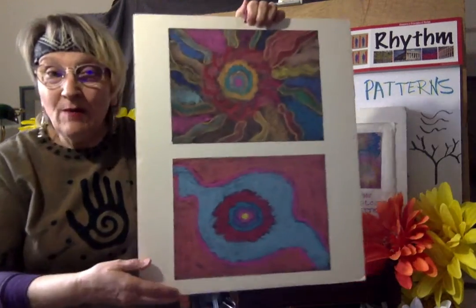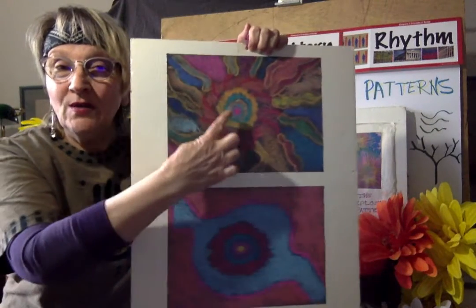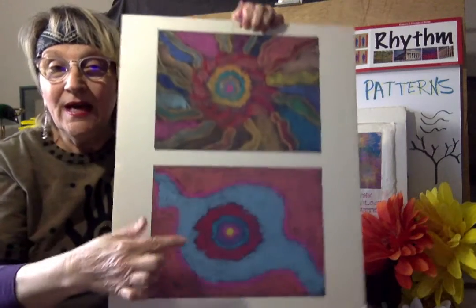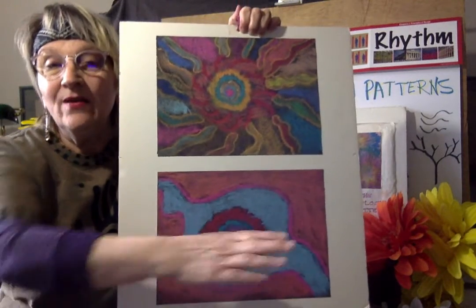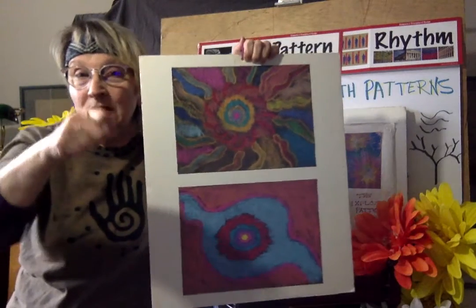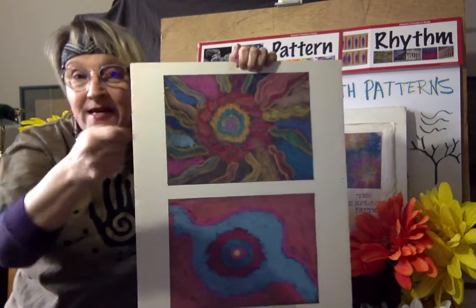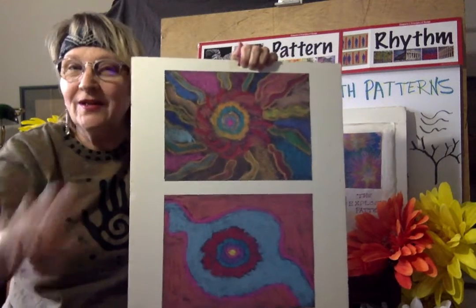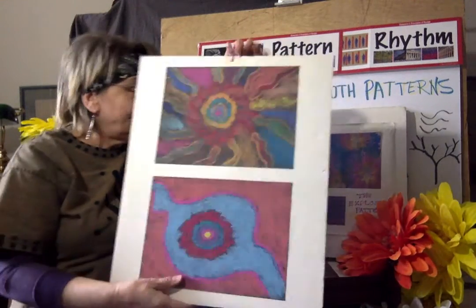Okay, so are they beautiful? Yeah, so this one was radial, explosive, and meander. This one here, radial, meander. But if you could look really closely, you'd see that she put the chalk on in an explosive pattern way, and it makes it much more interesting. It looks like it's vibrating.